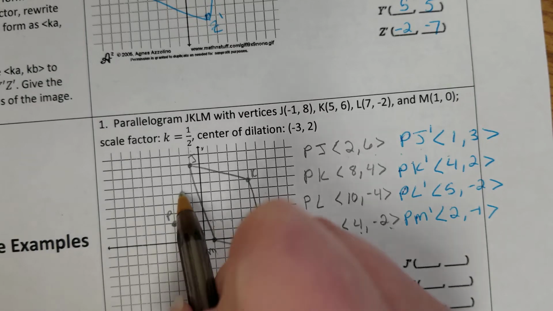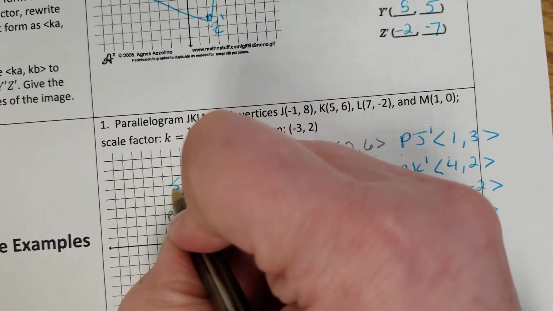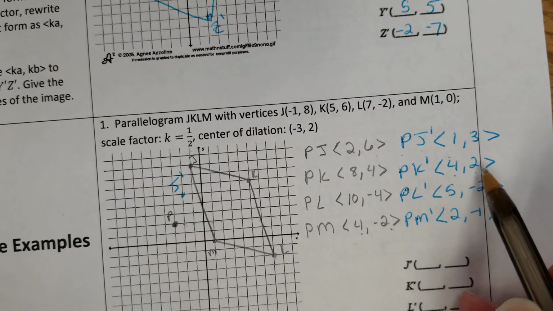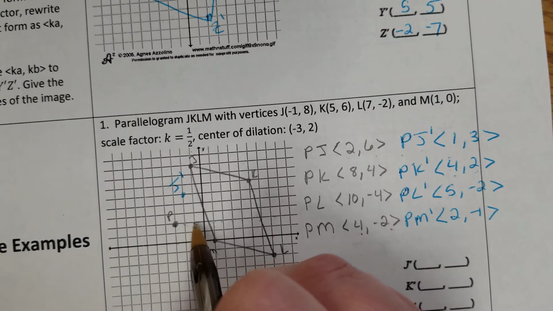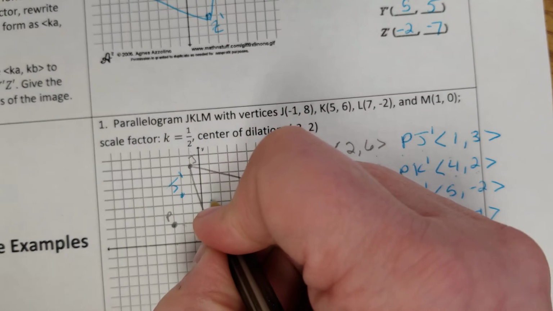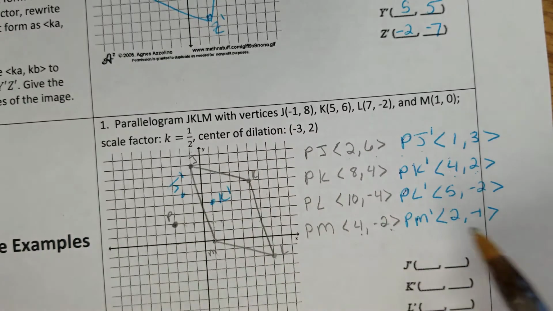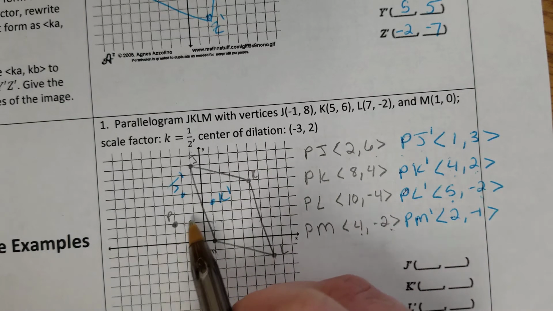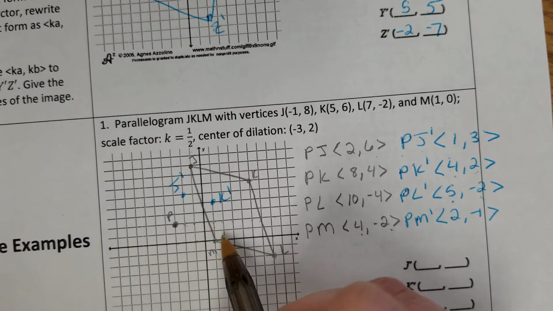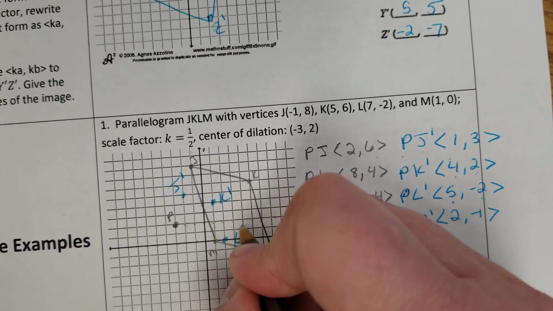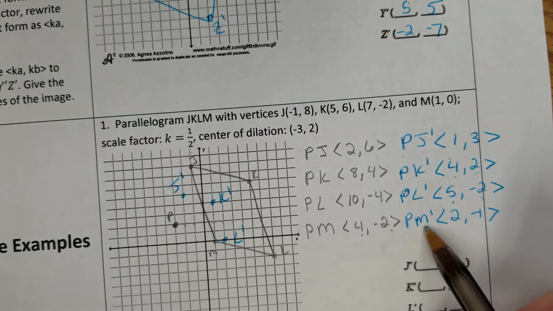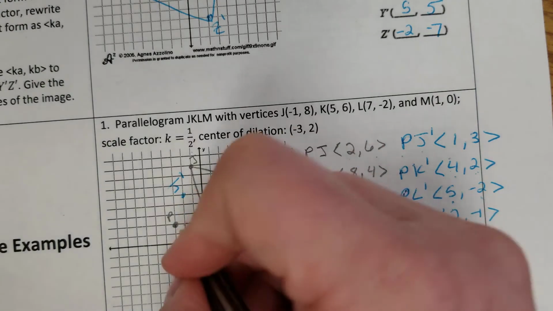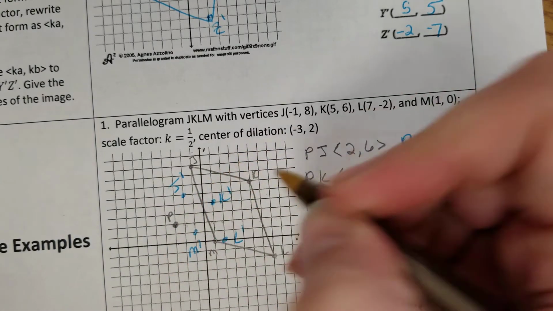So 1, 2, 3. And then that is J prime. And then 4, 2 means we're going to the right 4, and then up 2. So 1, 2, 3, 4, 1, 2, and that is K prime. And then we're going 5 to the right, and then down 2. So 1, 2, 3, 4, 5, 1, 2. So there is L prime. And then P to M prime, we're going 2 to the right and then down 1. So now this is M prime.